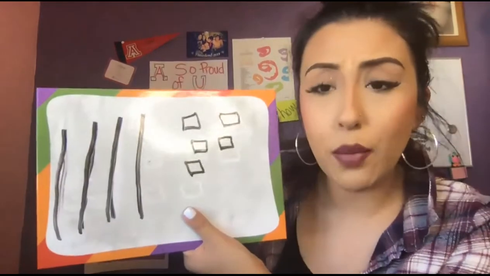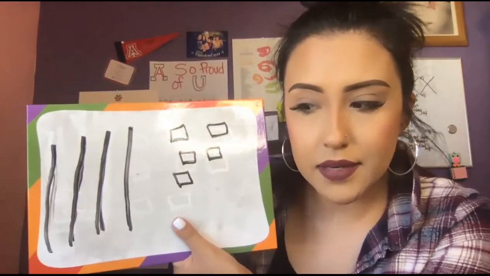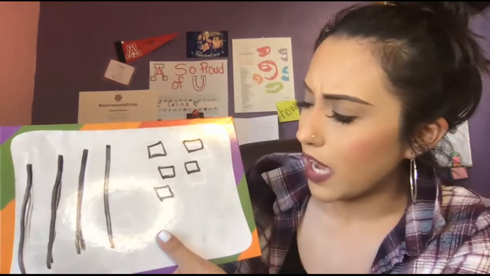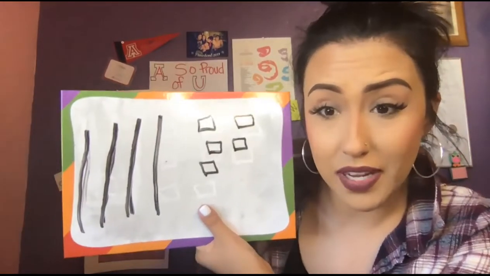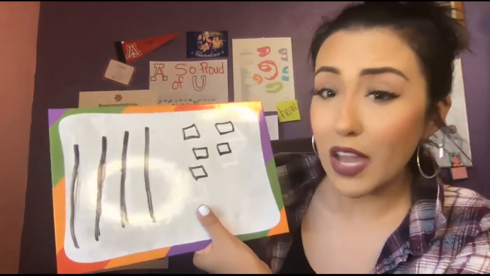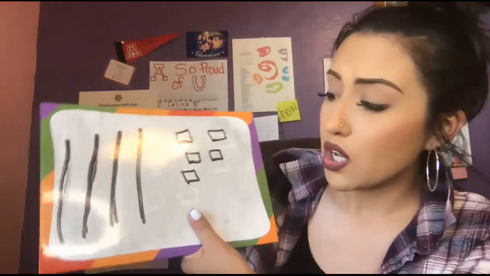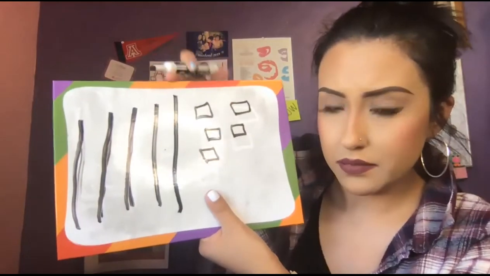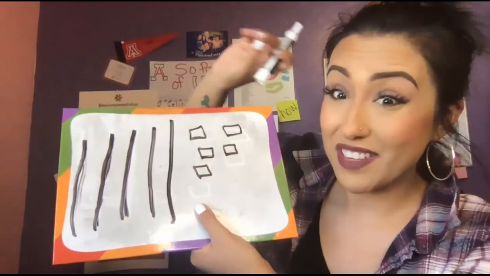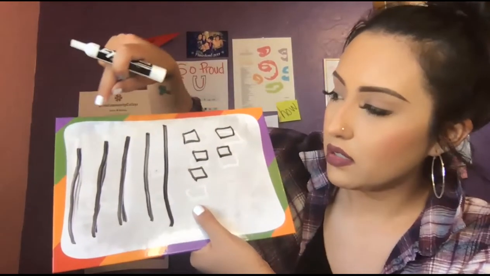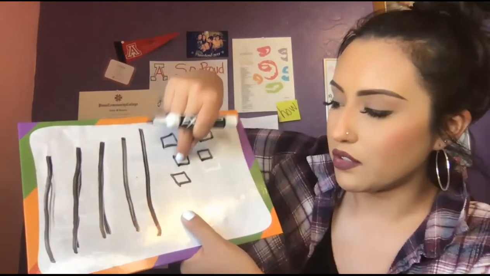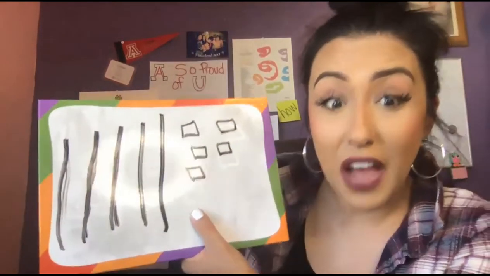So 10 more. Am I getting any more ones? No, I'm getting a whole 10 stick. You're right. Or a 10 rod. However you used it in your classroom. So I would need one more 10. Let's see if we get 55. 10, 20, 30, 40, 50, 51, 52, 53, 54, 55.